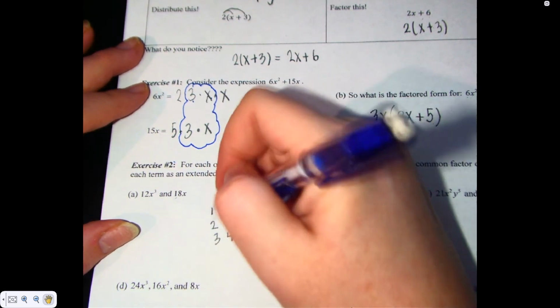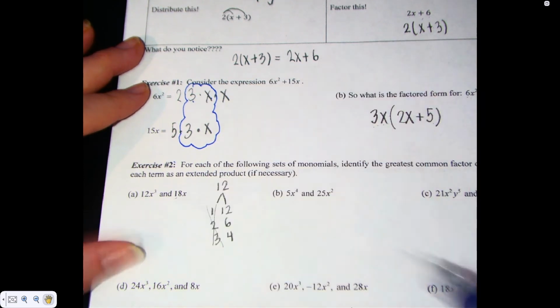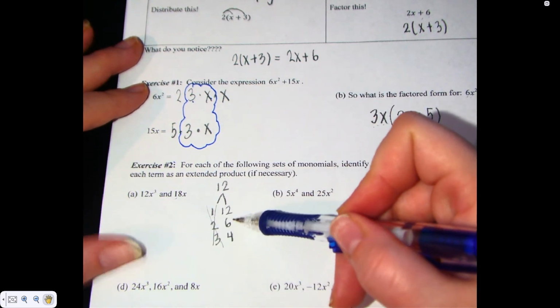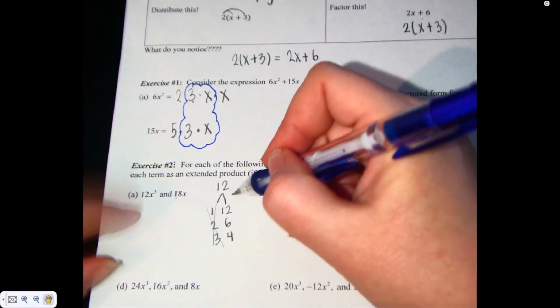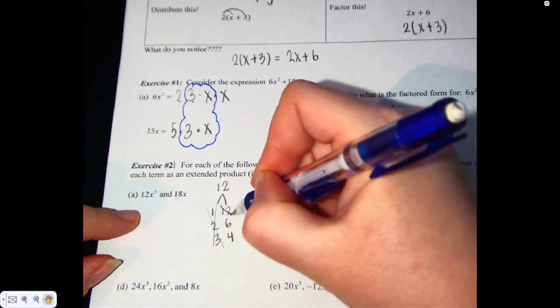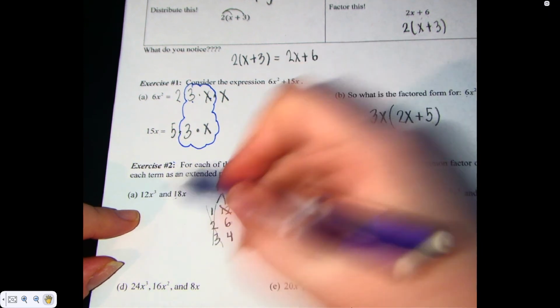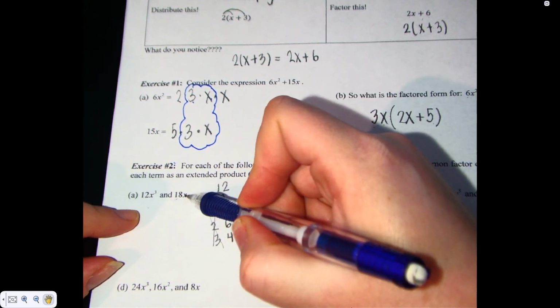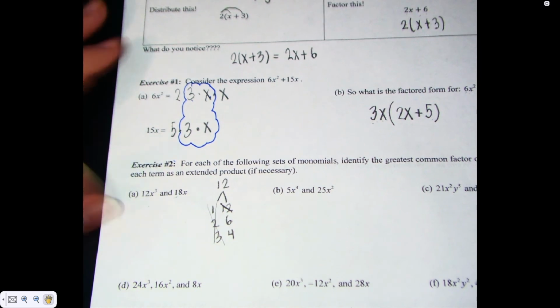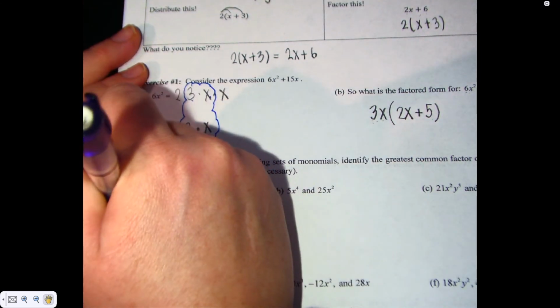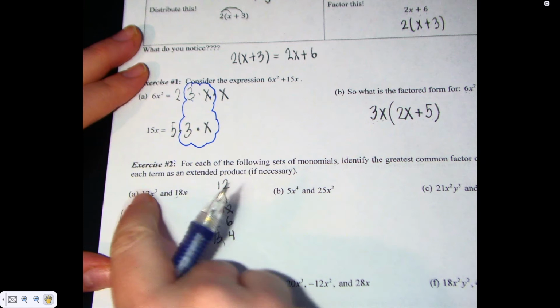Okay, we're going to try and ignore this side and just look at the biggest stuff, because remember, we're looking for the greatest common factor. So we already said 12 doesn't work. Does 6 work? So 6 goes into 12. Yes. Does 6 go into 18? Of course it does. Okay. So that means I can take a 6 out of both of these terms here.